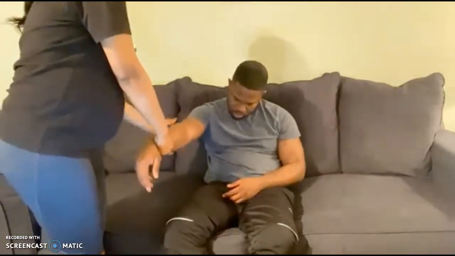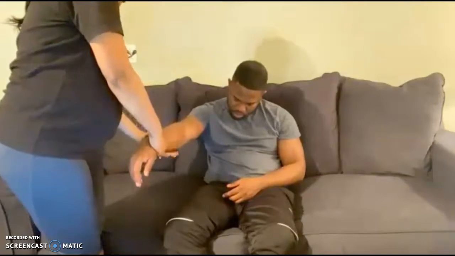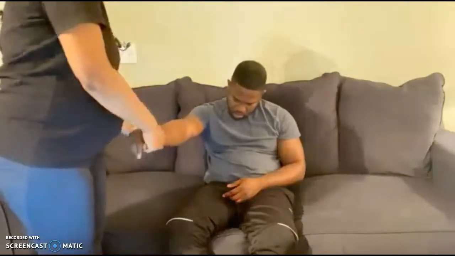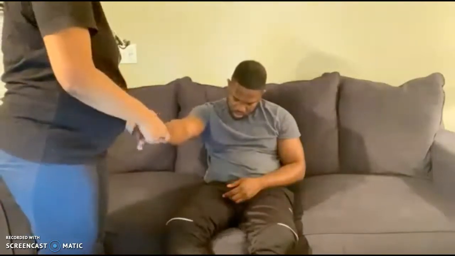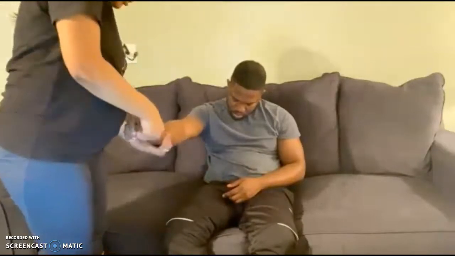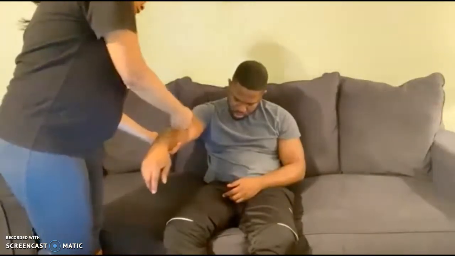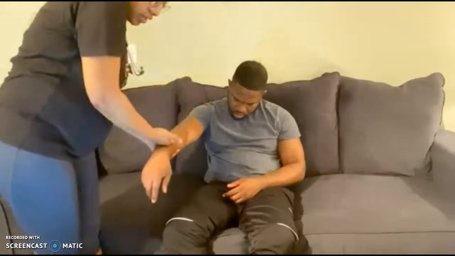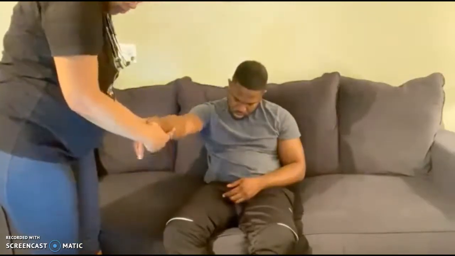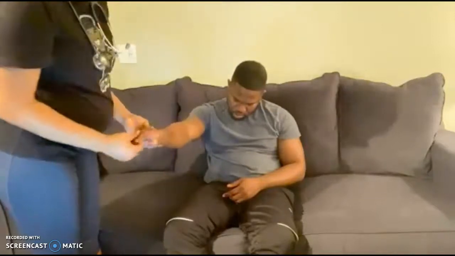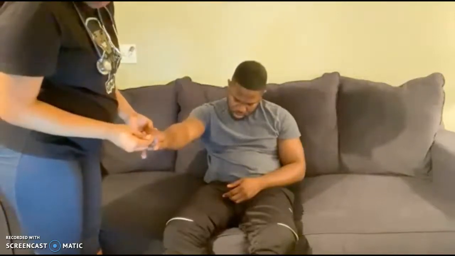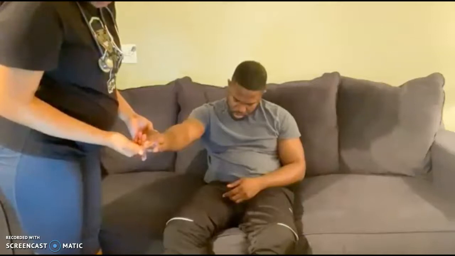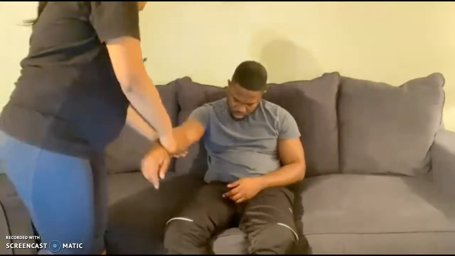Do you feel any pain as I'm pressing? Assessing skin temperature, warmness or coolness. No signs of cyanosis or clubbing noted.